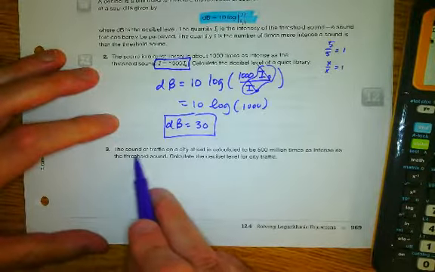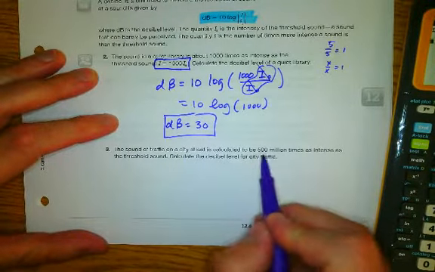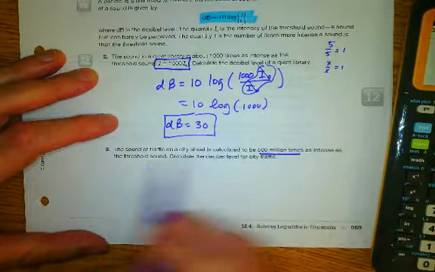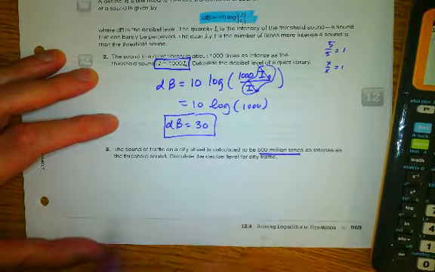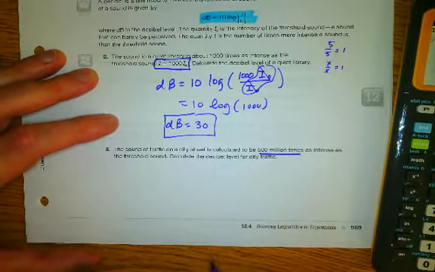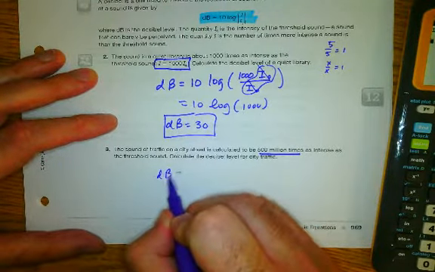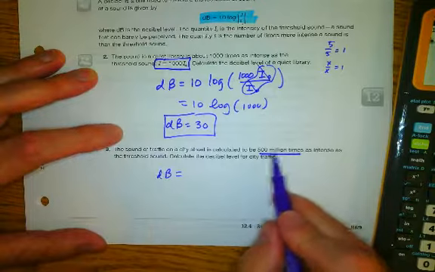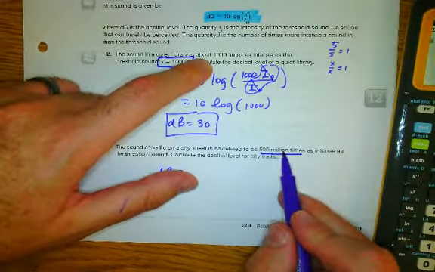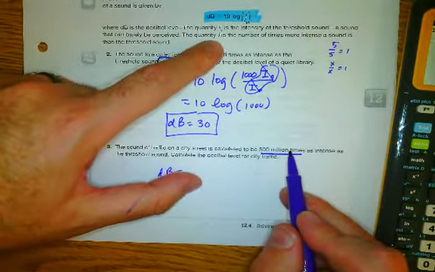The sound of traffic on a street is calculated to be 500 million times as intense as the threshold. 500 million times. Holy cow. Alright, so what we're going to try to do is figure this out. So again, we're going to use our equation. Now this is the million times. It looks like the quantity I is the number of times.